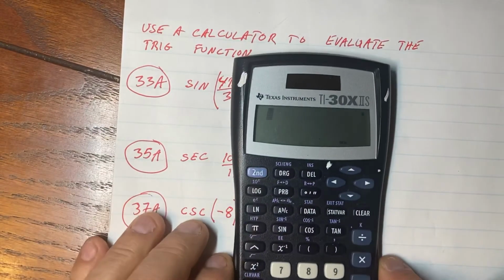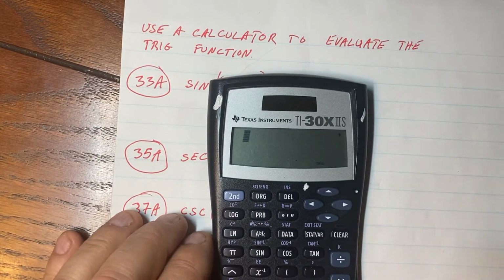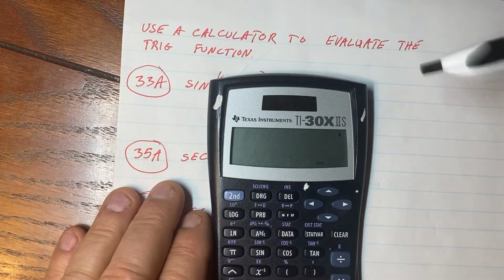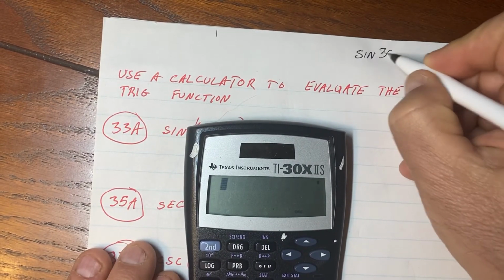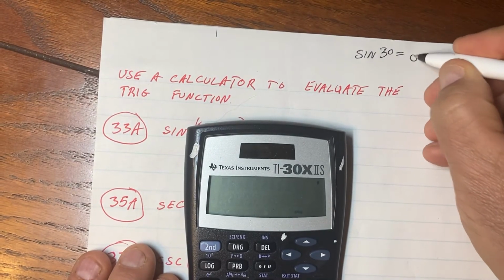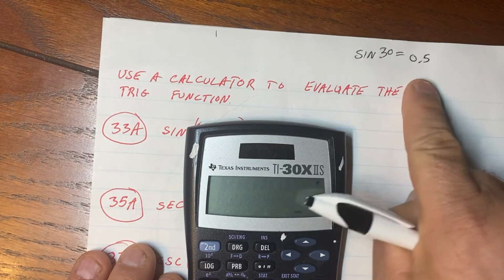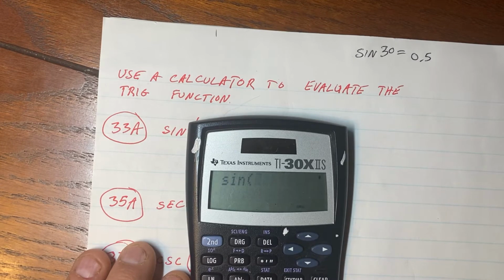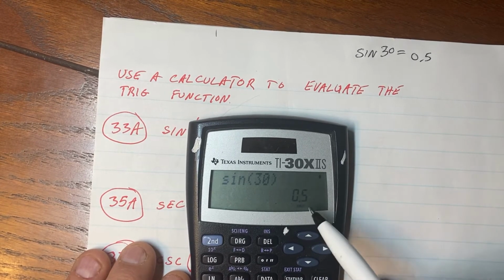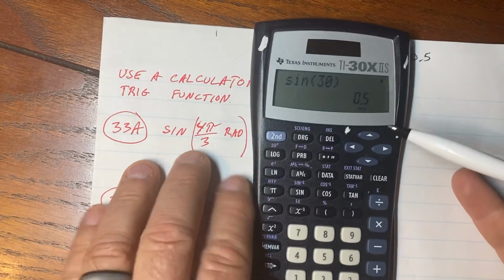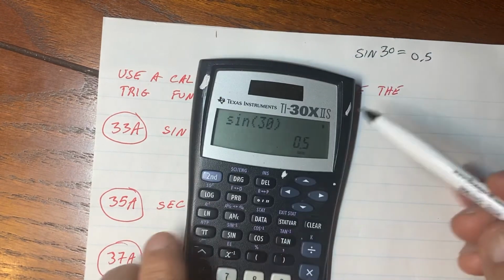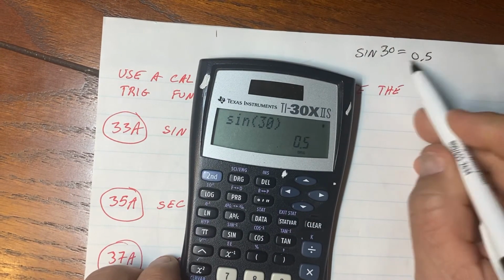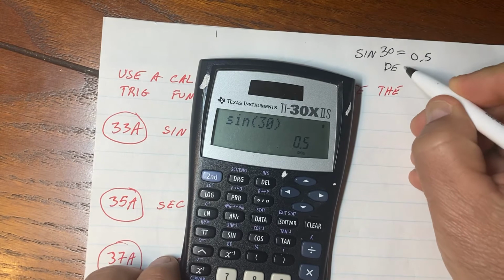So when I start with the calculator, when it's new to me, this is what I always do. Take the sine of 30, because I know the answer is 0.5. Sine 30 degrees, I should get 0.5. And I do. Perfect. I don't know if you can see that in there. There we go, 0.5. So right now, this is in degree mode. This only works when it's in degree mode.